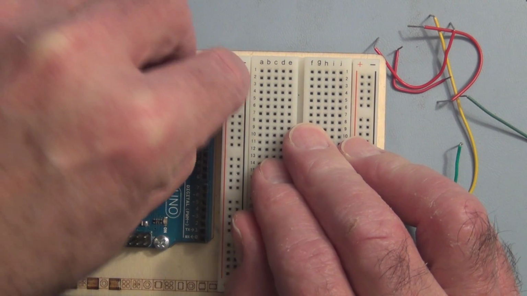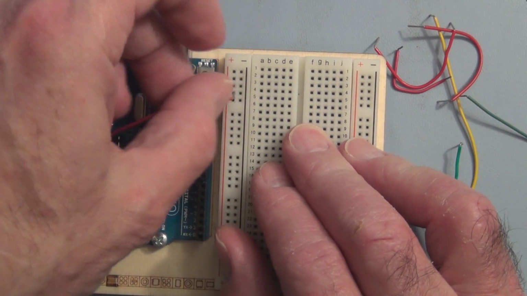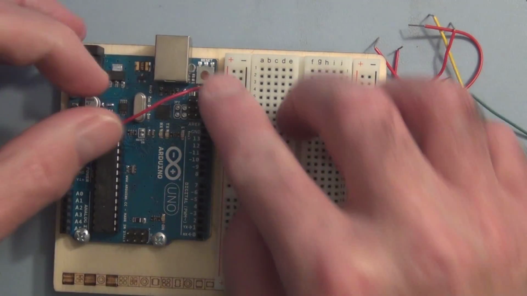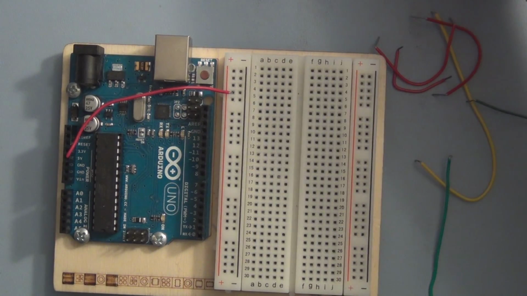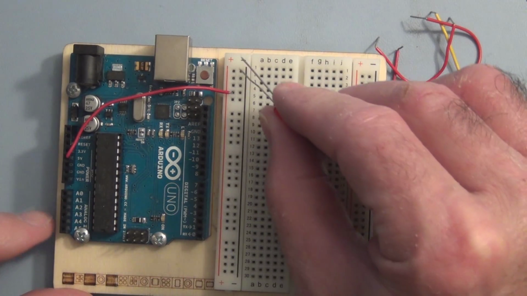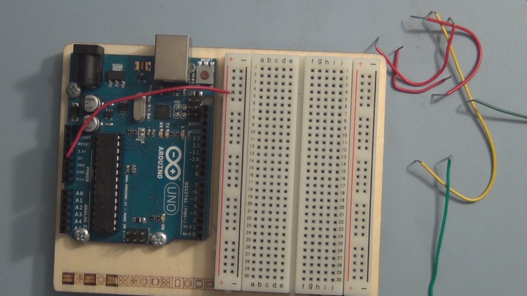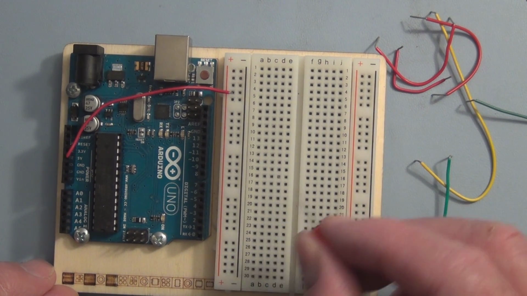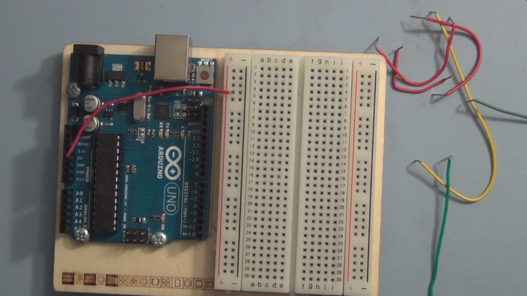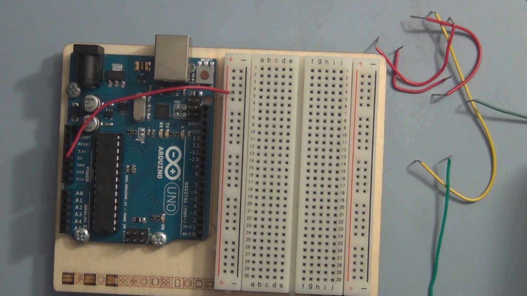Bring that over to the plus rail here. Doesn't matter, put it right there. What that does is this whole column, all the way down, is now connected together. So we now have access to 5 volts in any one of these holes. We can bring it over to the breadboard over here with another wire, or stick the component directly in there.